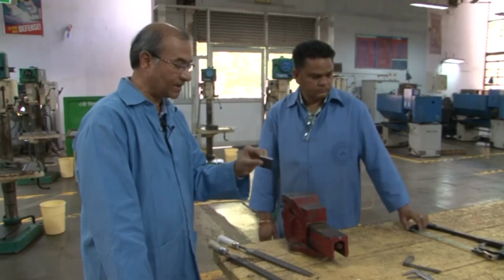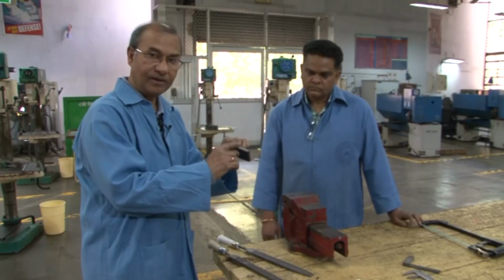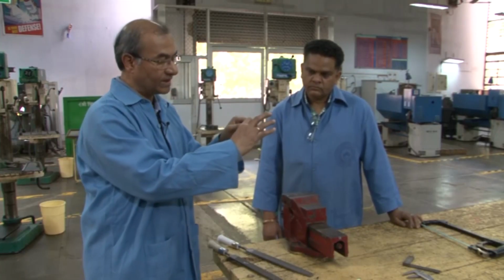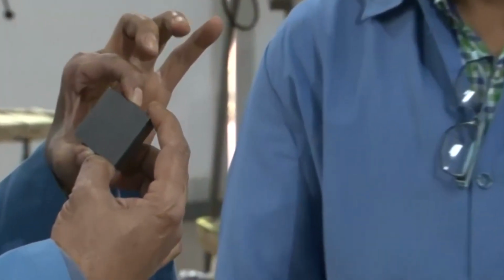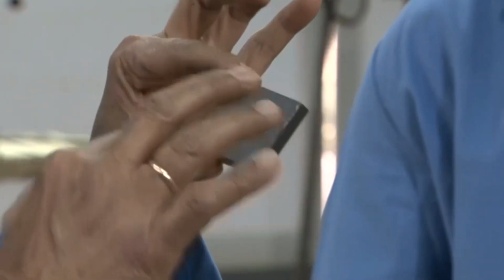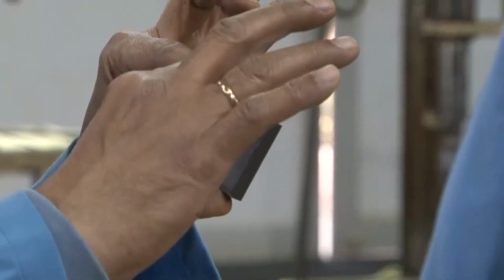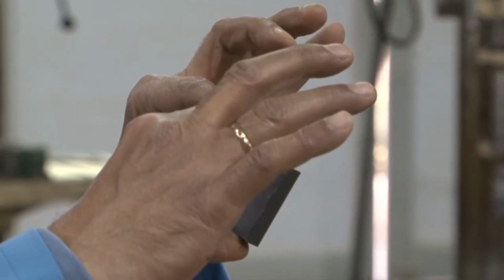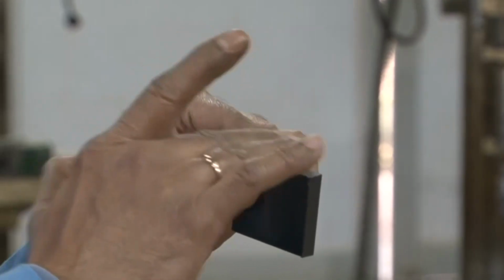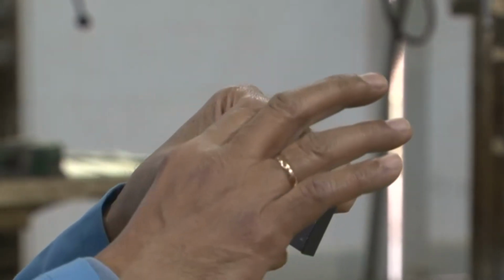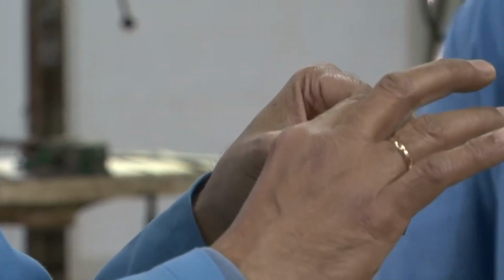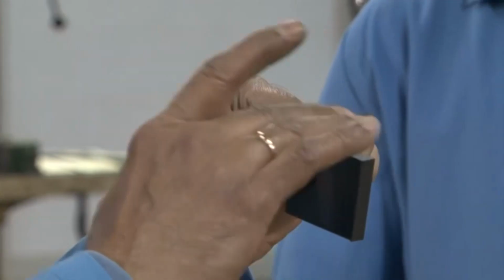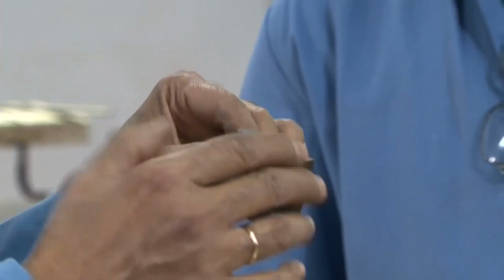So, as I said, first it has to be filed, to make sure that this dimension is perfect according to the drawing, and I have shown the drawing to you. So, they have to be absolutely parallel, and this dimension has to be according to the drawing. For this purpose this has to be filed so that the material is removed and this dimension can be maintained. Since a lot of material has to be removed, it has to be done manually. So, manually Mr.